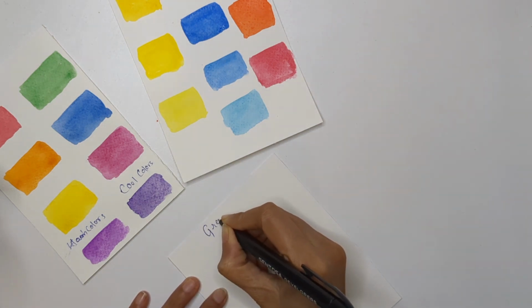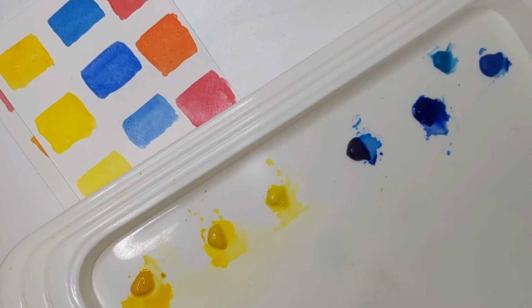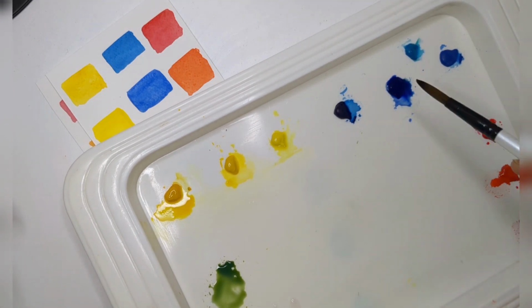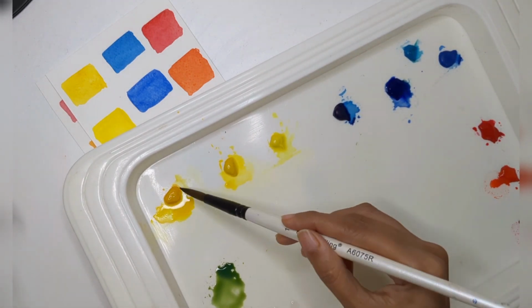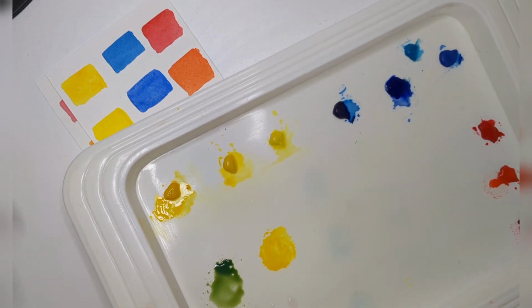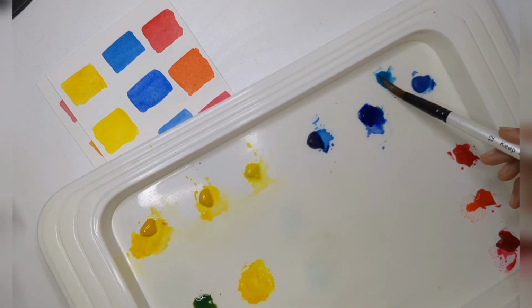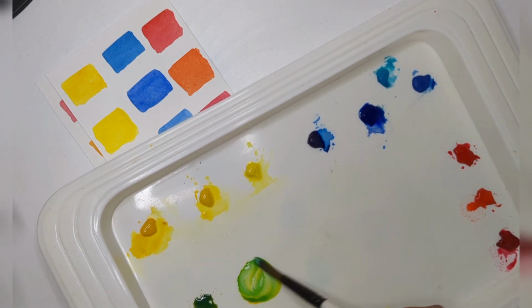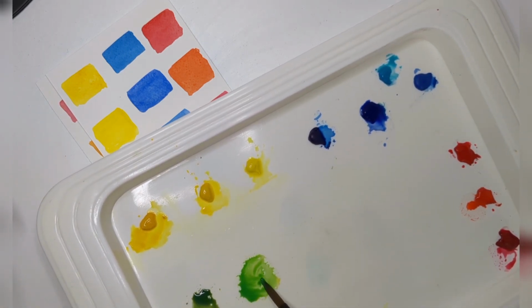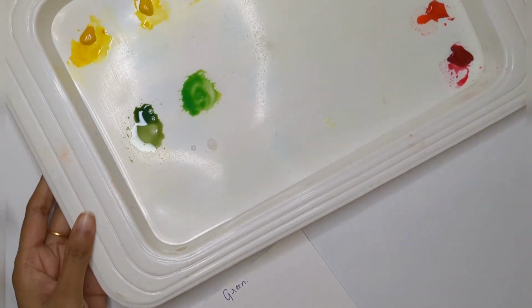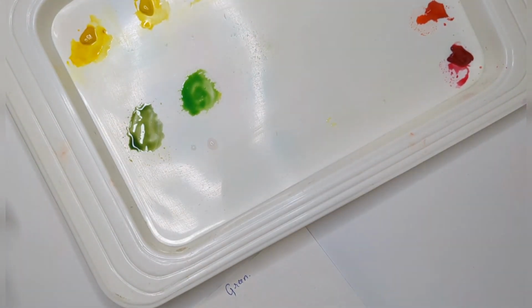Now we all know we can create green by combining blue and yellow together, but it gives you a lot of different shades when you use the warmer and the cooler color. The first combination is the warm yellow and the warm blue. The second combination is the warm yellow and the cooler blue. As soon as you change the cooler blue and the warmer blue, you can see the huge difference in the green shade. The first one is quite a natural green and the second one is a very vibrant and bright green.